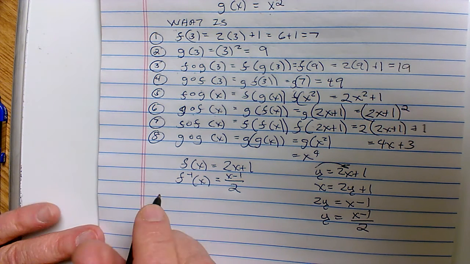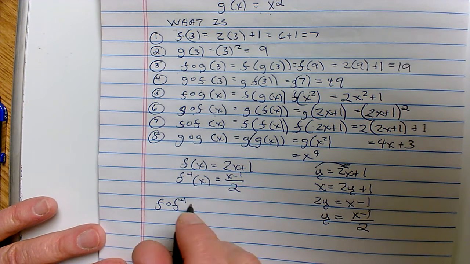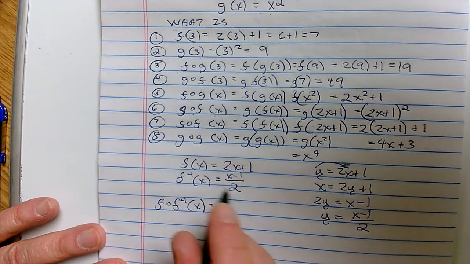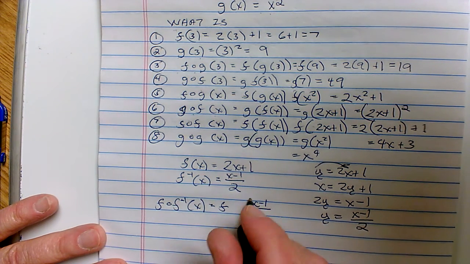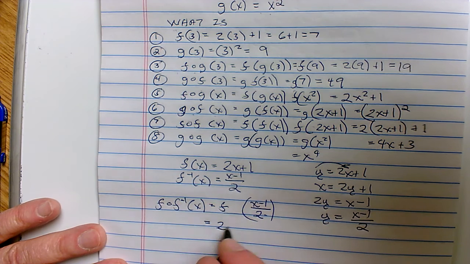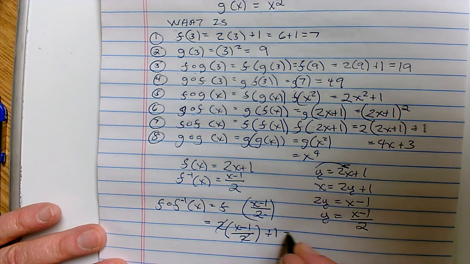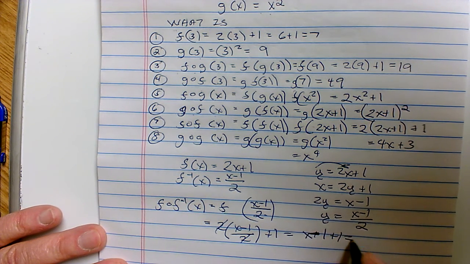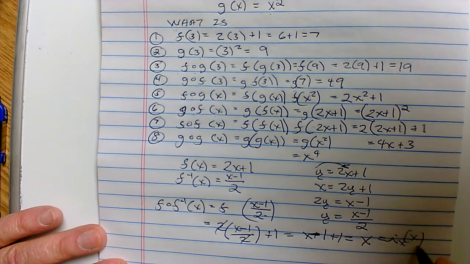Now what I'd like you to see is what happens if you take f circle f inverse of x. Well, f inverse of x is x minus 1 over 2. And if I take this and run it through the f function, I'm going to take 2 times this and add 1. The 2's here cancel. I get x minus 1 plus 1, which is just x back, which we know now is our identity function.